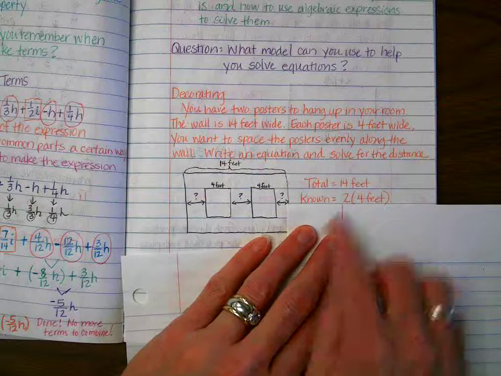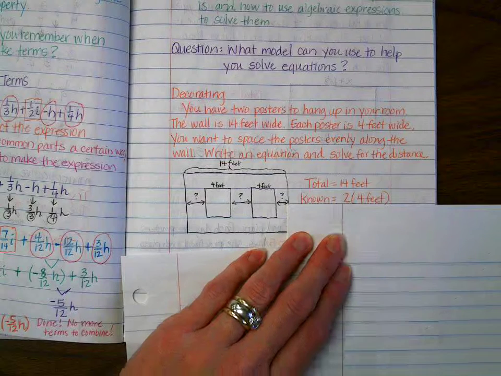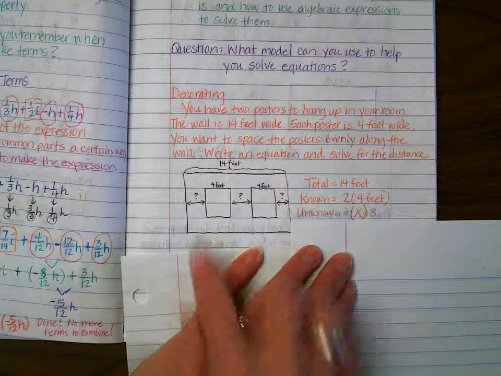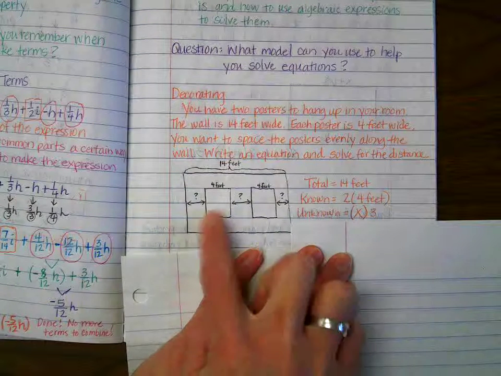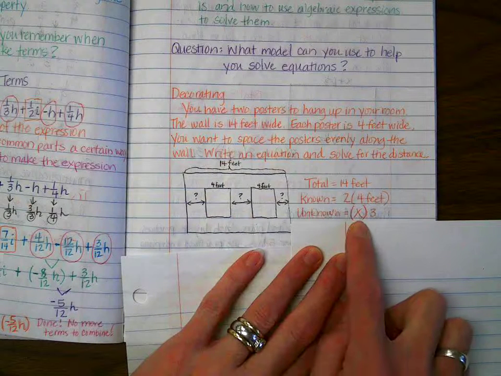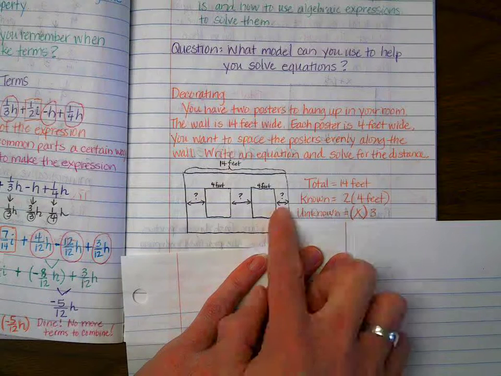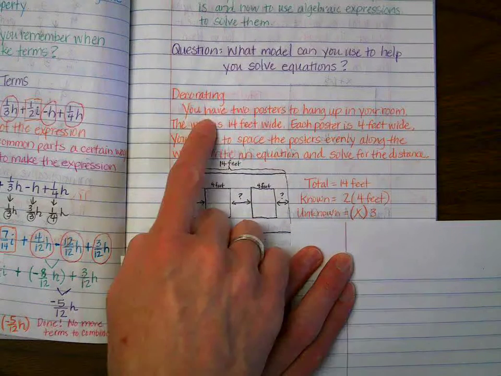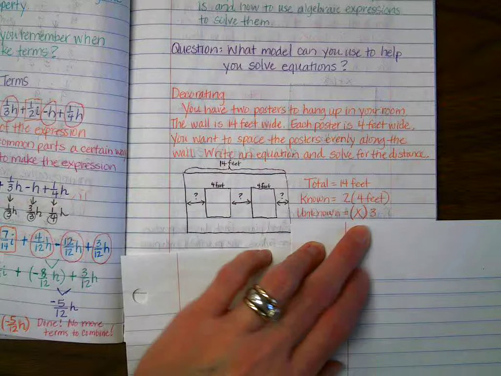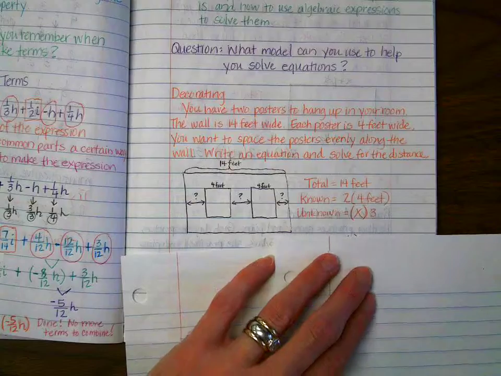I'm saying the known amount that we have is 4 feet, and those are the posters, so we have 2 of them. And then the unknown amount is this one, and this one. And since it's unknown, I chose the variable x, and there are 3 of those that all represent x because x is the unknown value, and they all have to be evenly spaced per the description up there. So those are the total, known, and unknown.